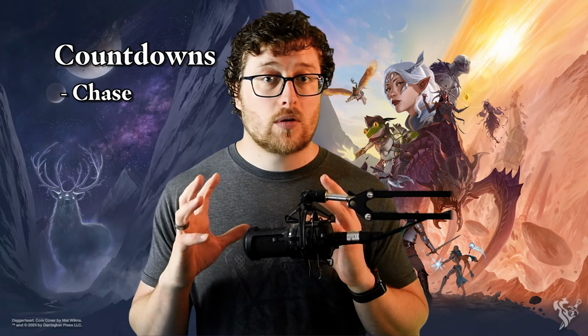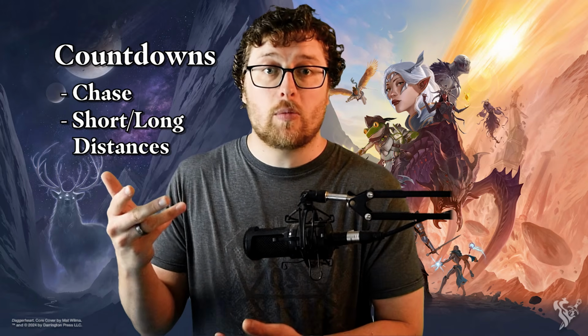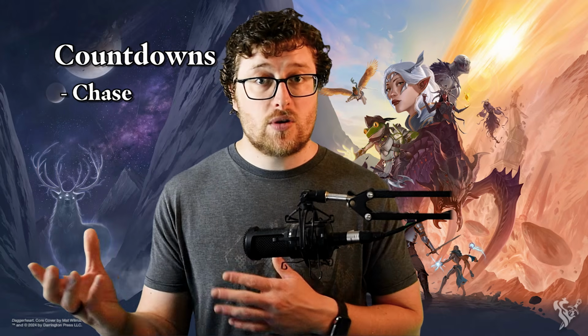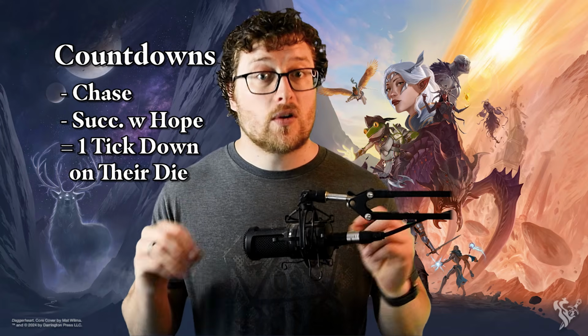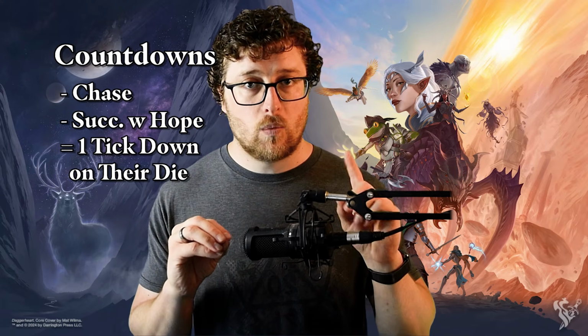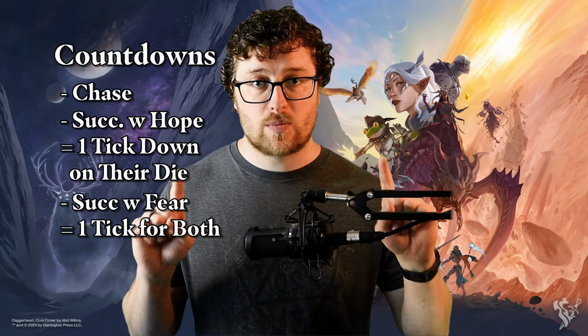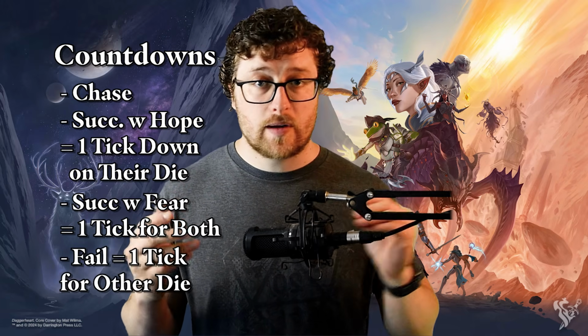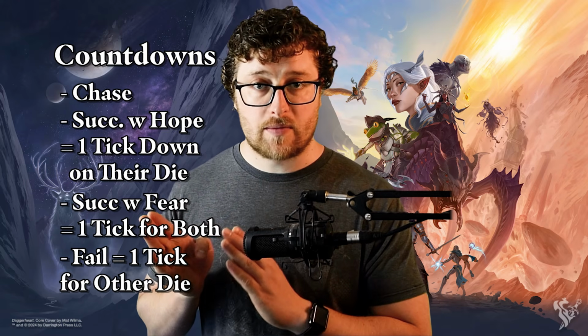This can be used for short distances or if the party is running from an evil army over the span of miles. Regardless of whether the players are the pursuers or the escapees, the results of their actions directly relate to the ticks for each countdown. For each success with hope, they will tick down only their own countdown once. For each success with fear, they will tick down both countdowns once. And for each failure, regardless of hope or fear, they will tick down only the other countdown once.